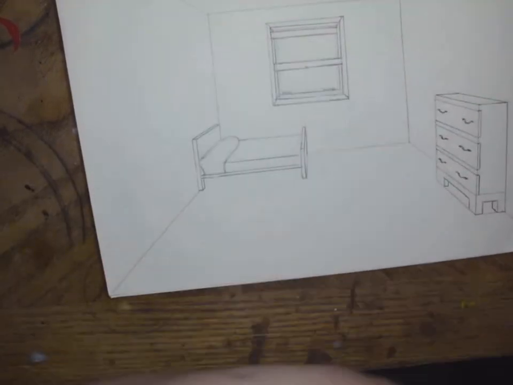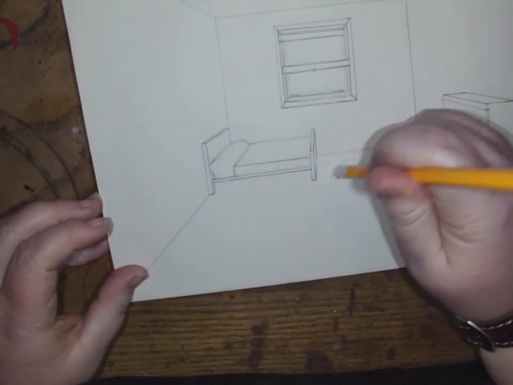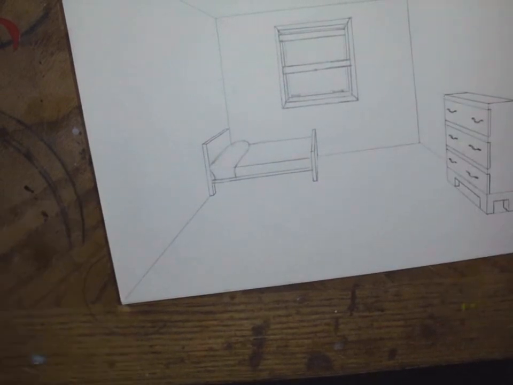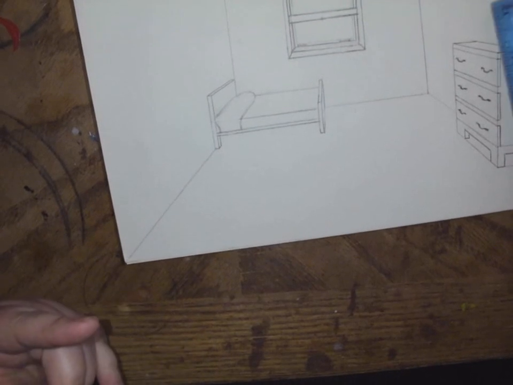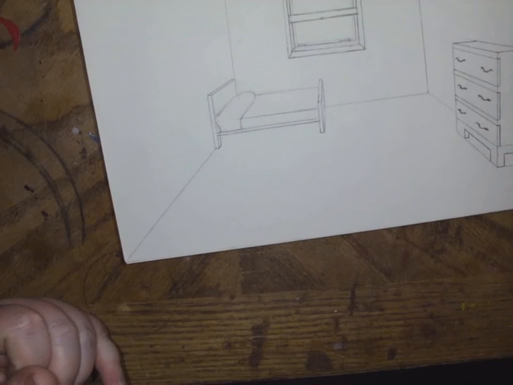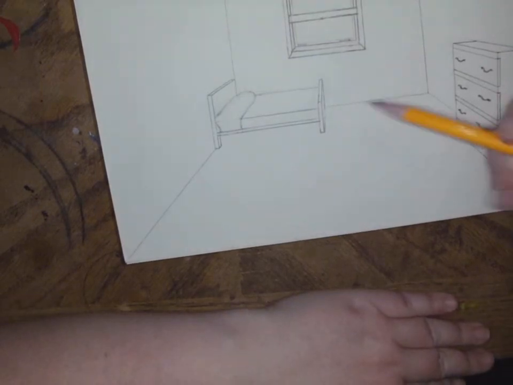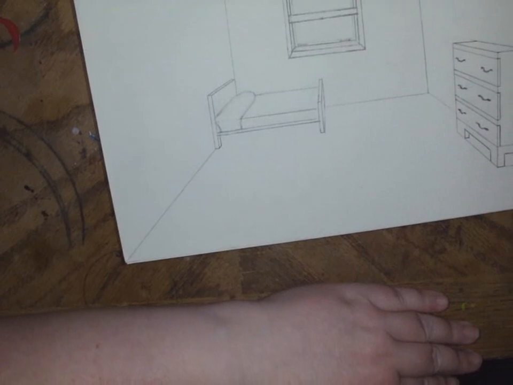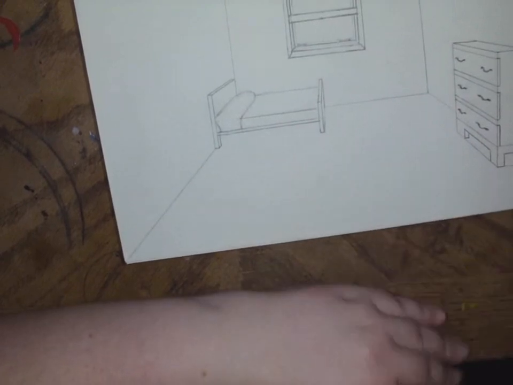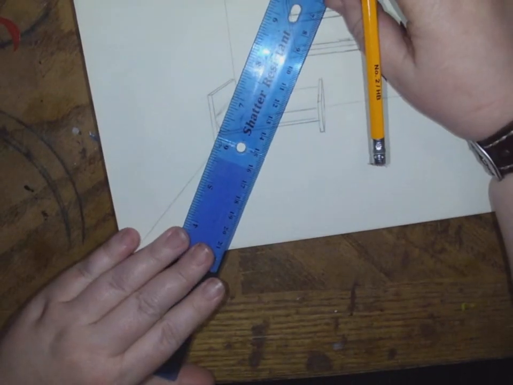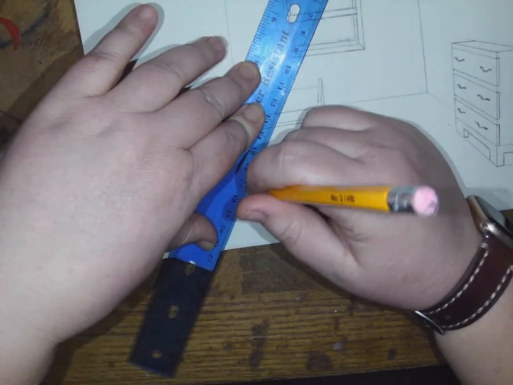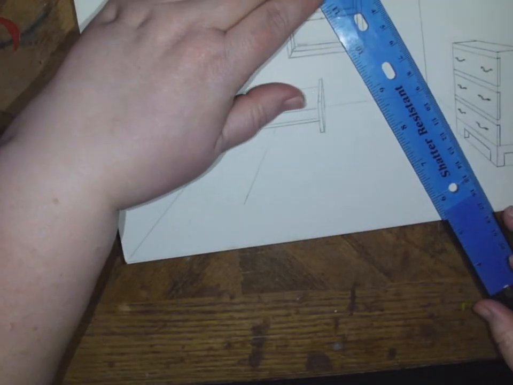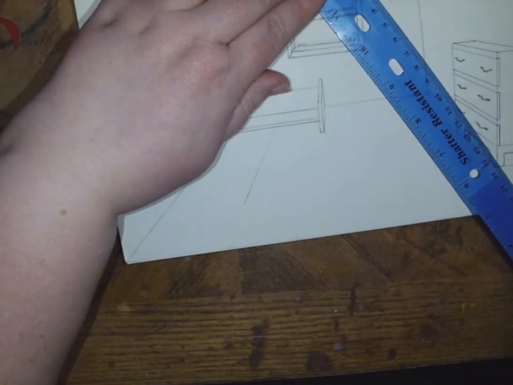Alright, so I want to put other stuff in here. Maybe one of those cubby organizer things. Like I could put something over here. Maybe I could always put a TV up on top of here. You know, maybe like a little bookshelf or something. Something where you've got other furniture in there. You could also put like an area rug. So maybe there's a rug in the center of the room.